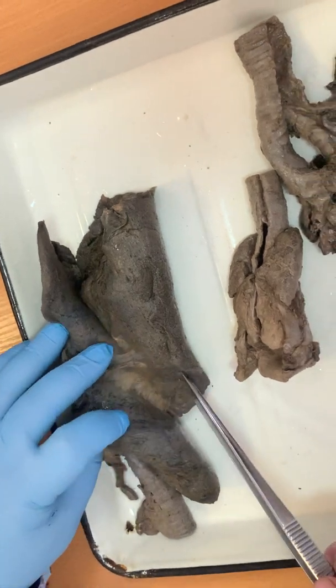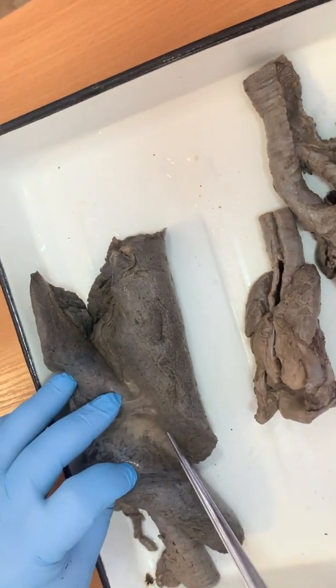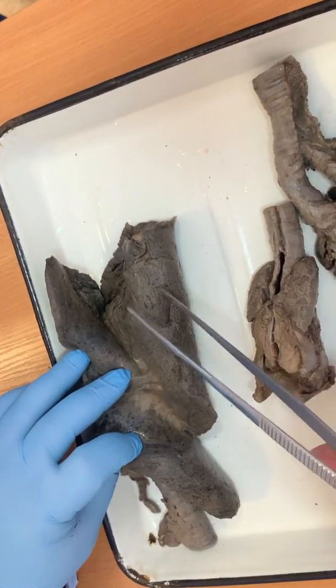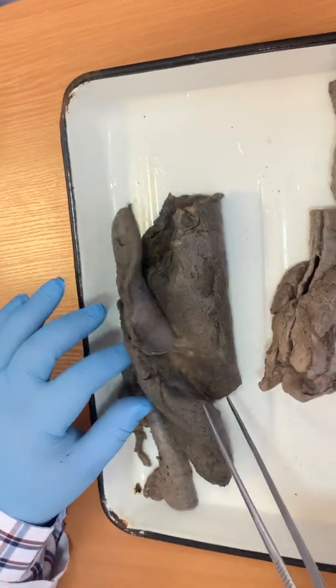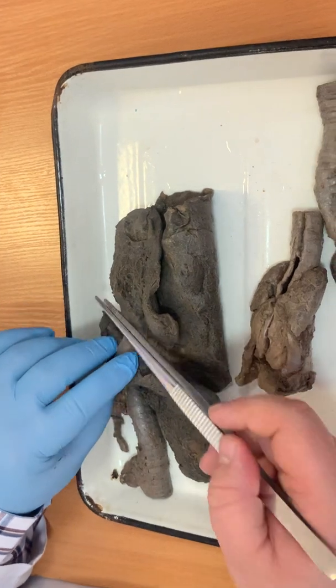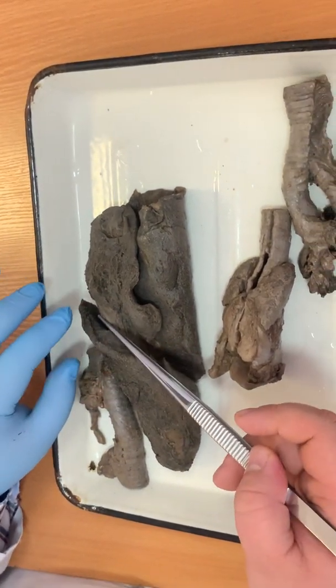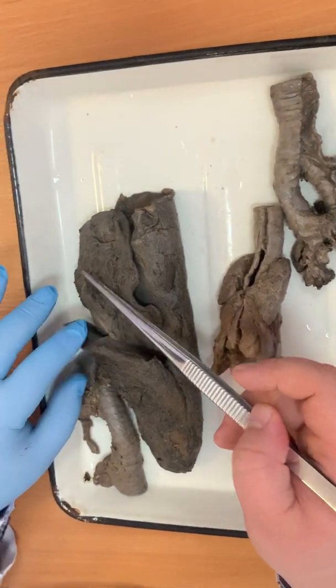It has two fissures. It is fissura obliqua, the oblique fissure. It separates the inferior lobe from the other two. And fissura horizontalis, the horizontal fissure, is the border between the superior and middle lobe.